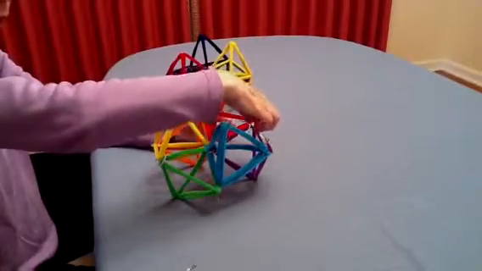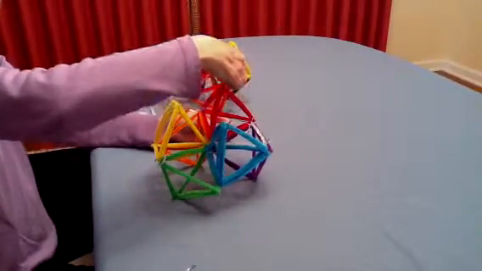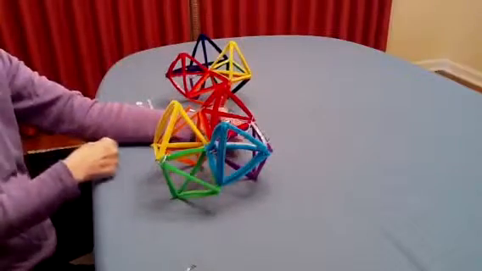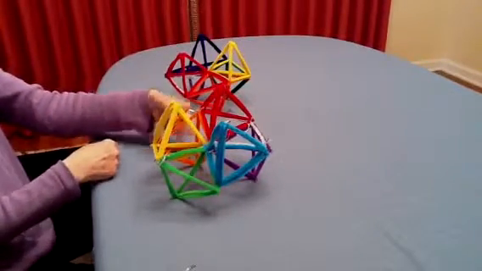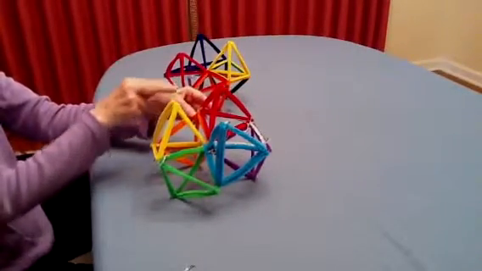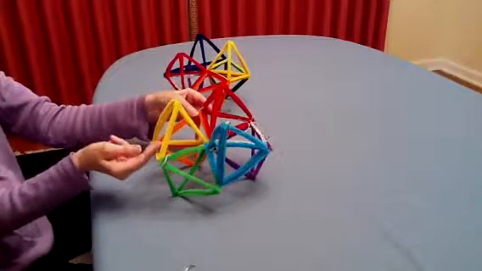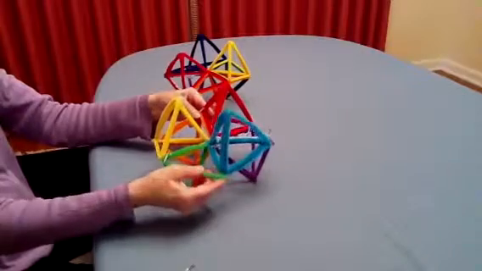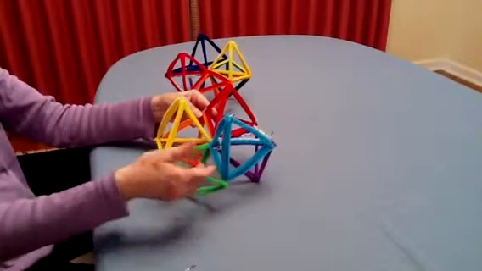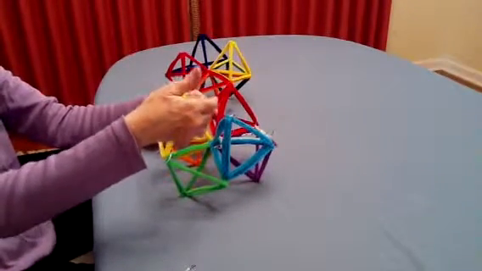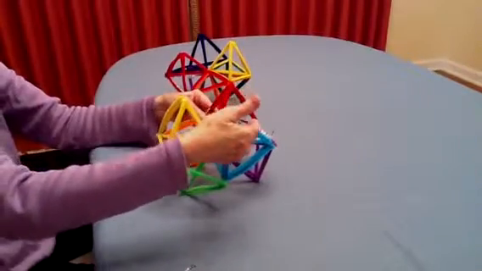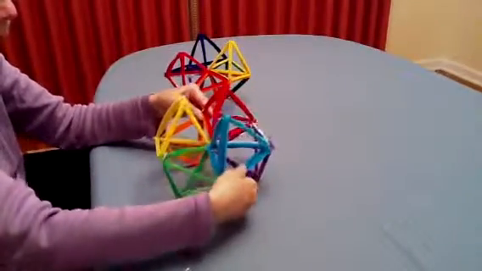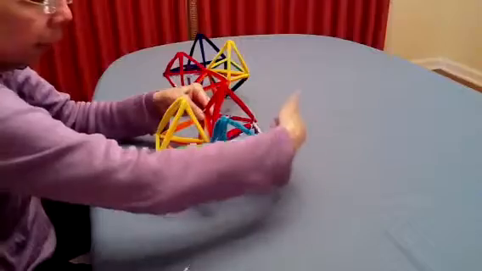From the white, the red arose. From the red, the orange, which developed and came this way. From the orange, the yellow arose and rotated this way. From the yellow, the green arose and rotated this way. From the green, the blue arose and rotated this way. From the blue, the purple arose and rotated back this way.